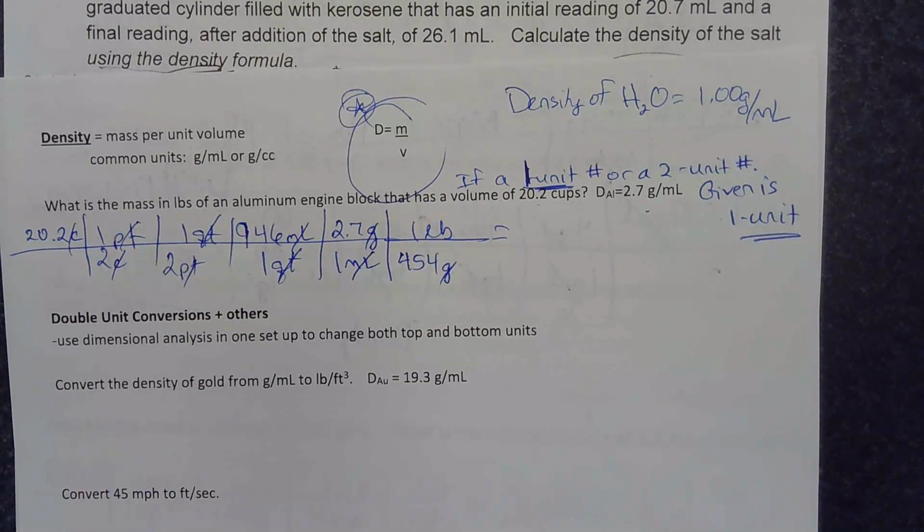Run your numbers. All right, what do you get on your calculator?